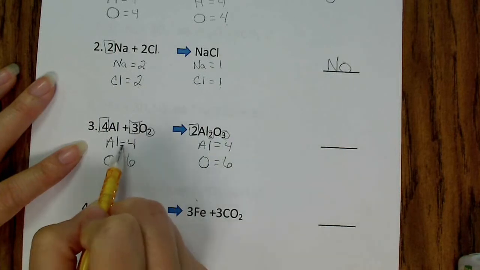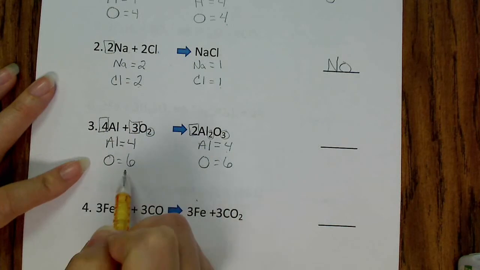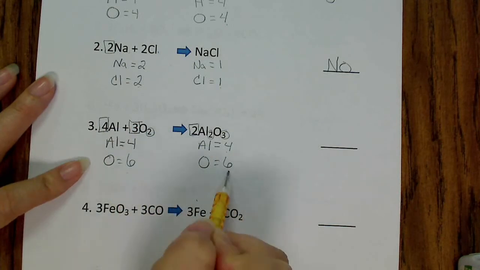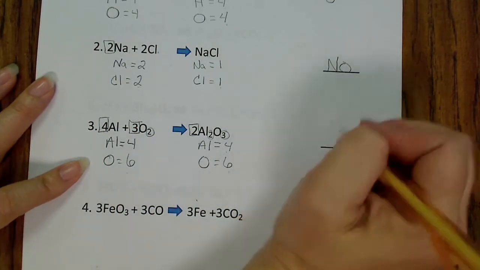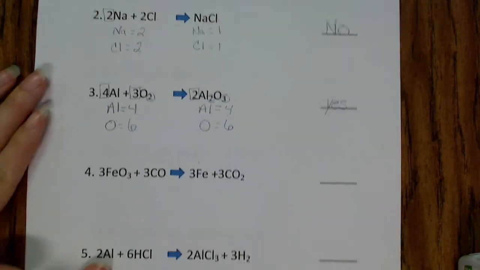And then I compare the two. I have 4 aluminums here, and I still have 4 aluminums here. I have 6 oxygens here, and I still have 6 oxygens here. Therefore, yes, it is balanced.